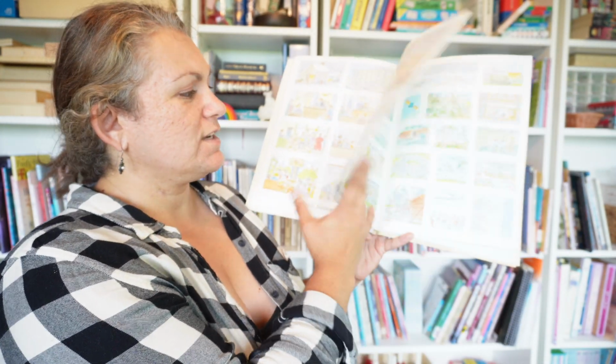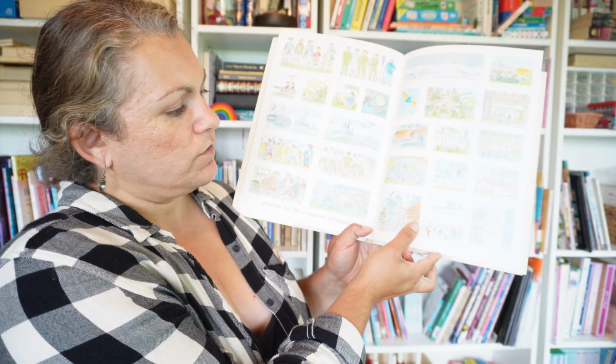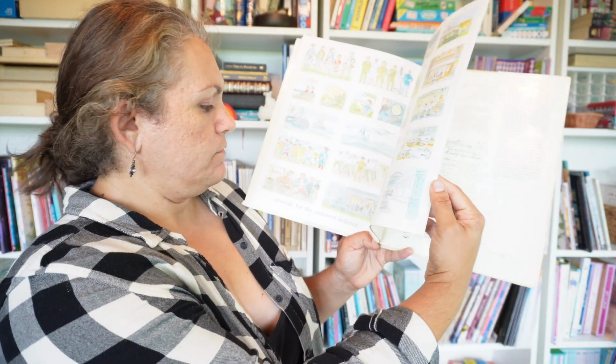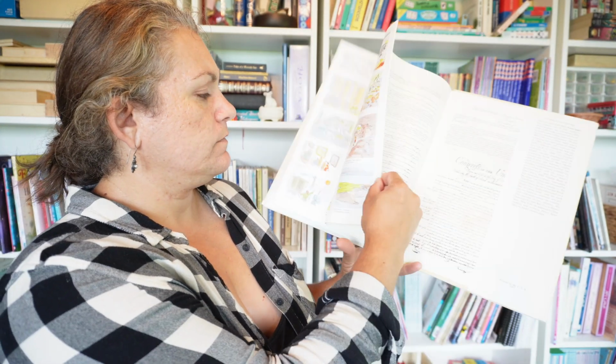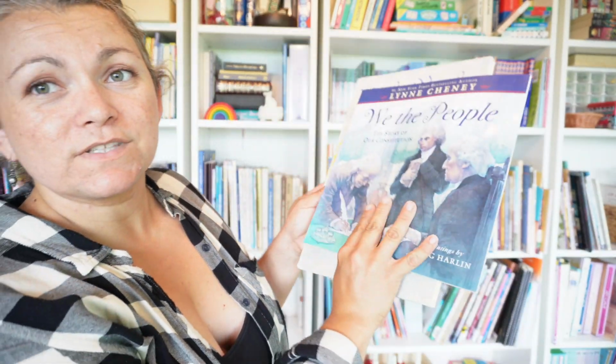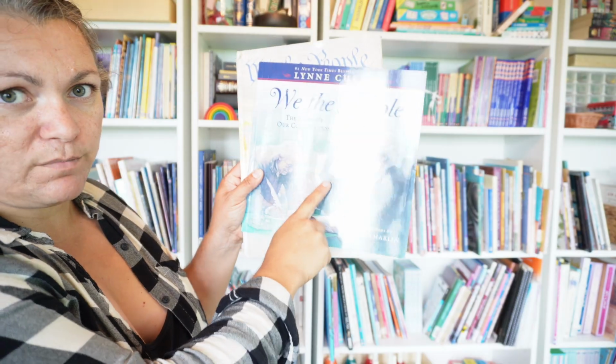It's an older book. I don't know if you could even find it anymore. So that's just kind of an add-on. And that's We the People by Peter Spier. They're very different books, and this one is the better one to get.